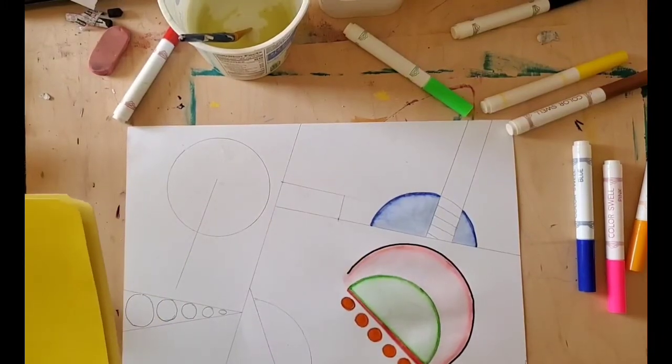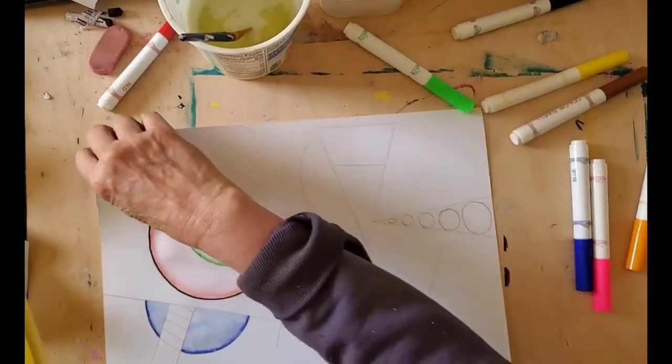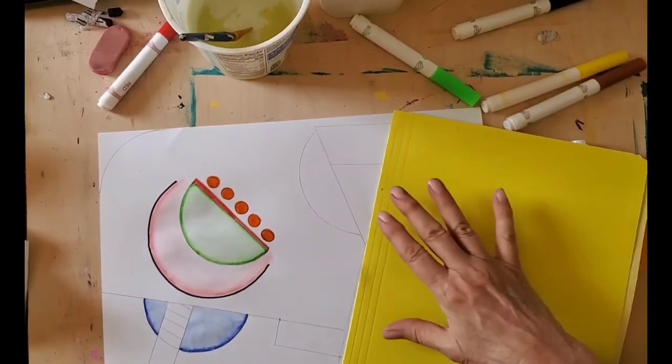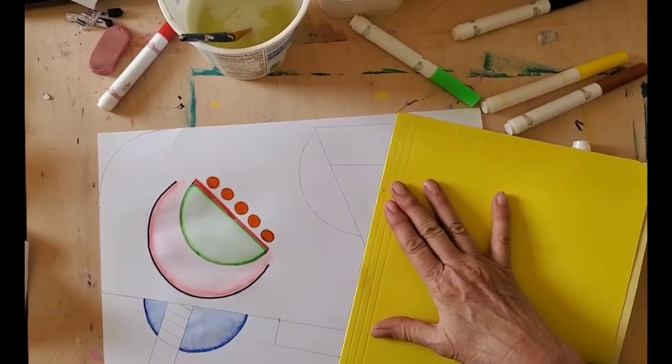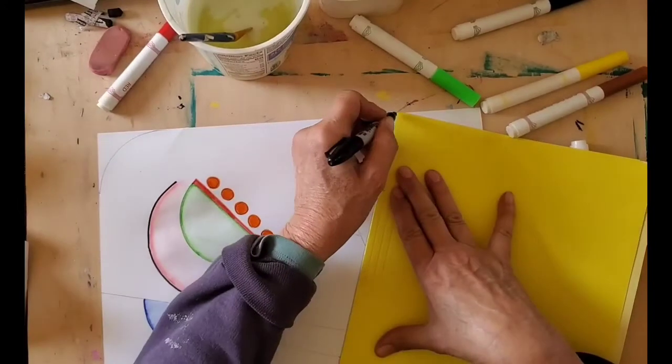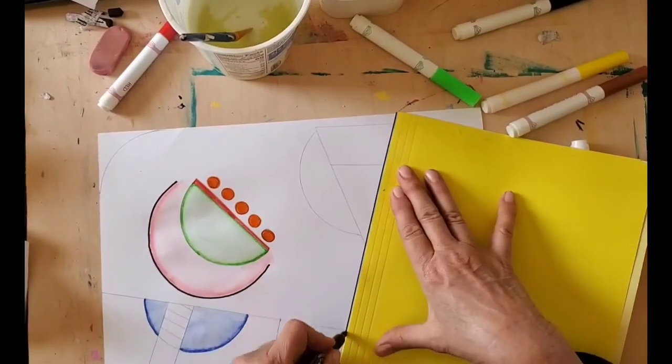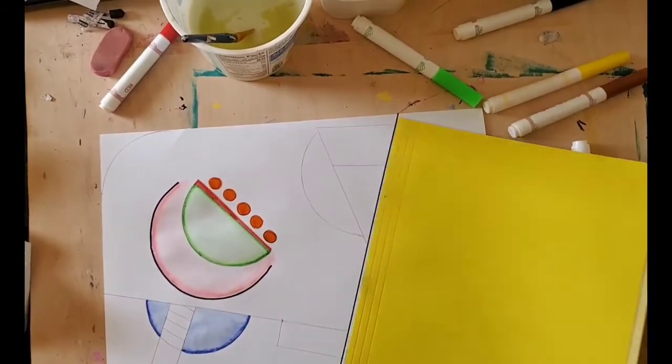You can turn your sheet up here. I'm going to make this a permanent black line. And this is just for accent.